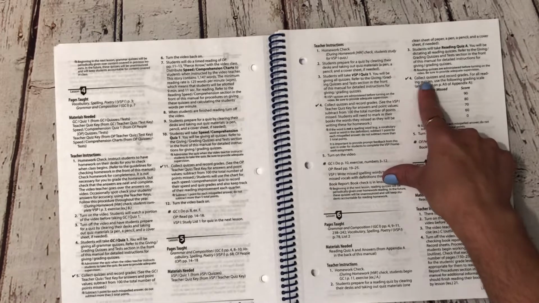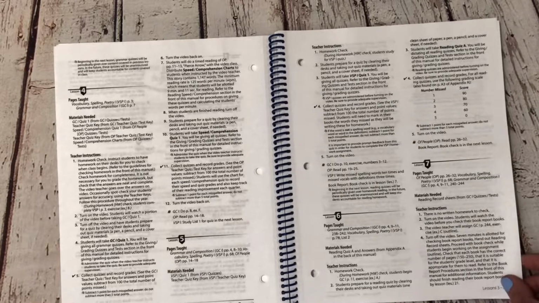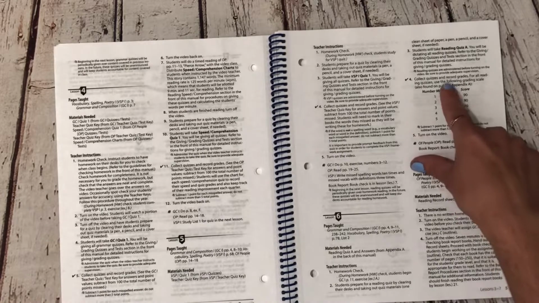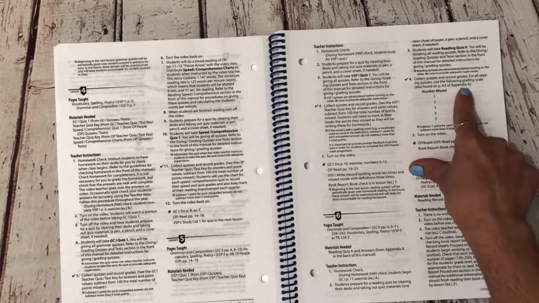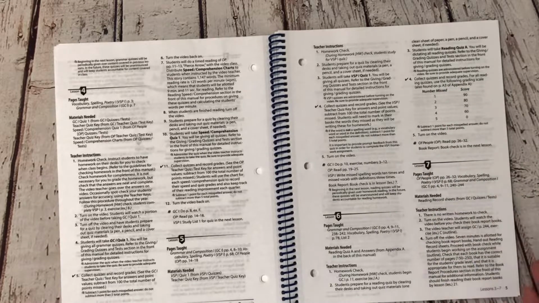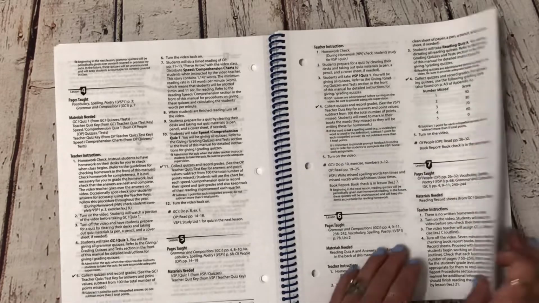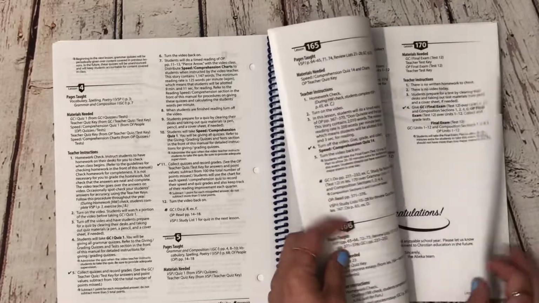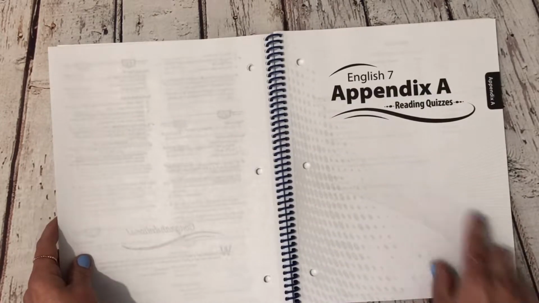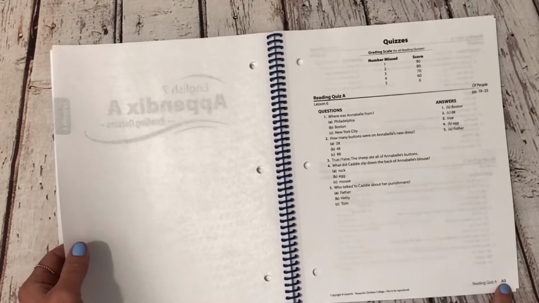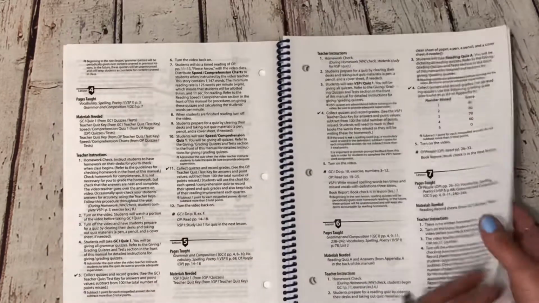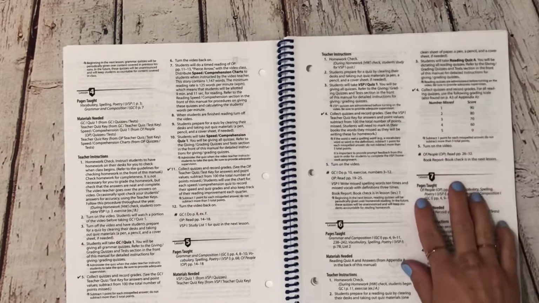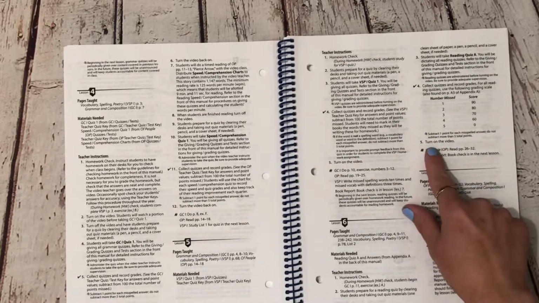Let's see here. Step 4 is collect quizzes and record grades. For all reading quizzes, use the following grading scale, also found on page A3 of the appendix. So section A would be Appendix A. I'll show you right now actually. This is Appendix A, and then they tell you what page, and you'll see down here A3. This is the quiz. Let's see, and then they'll show you the grading scale. Here's another note, and then turn on the video.